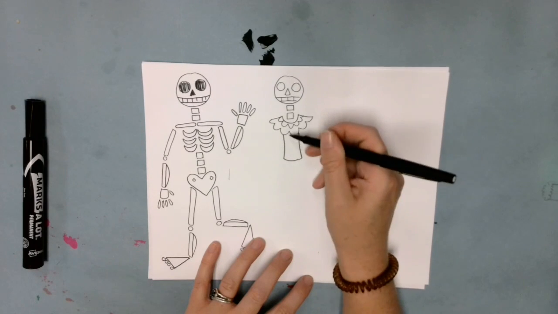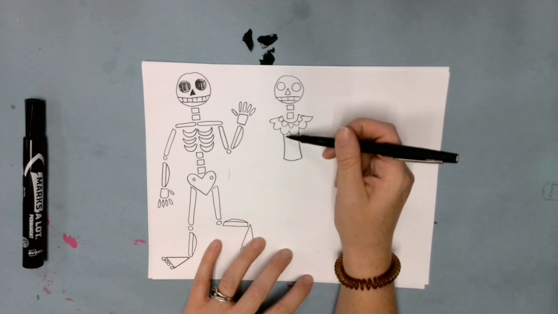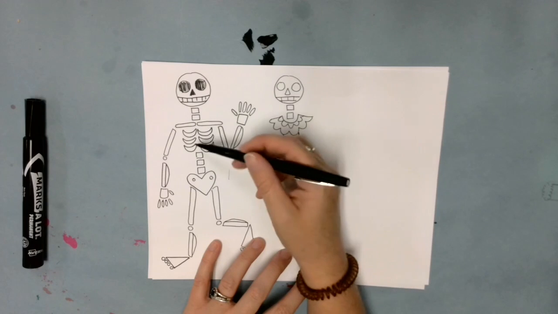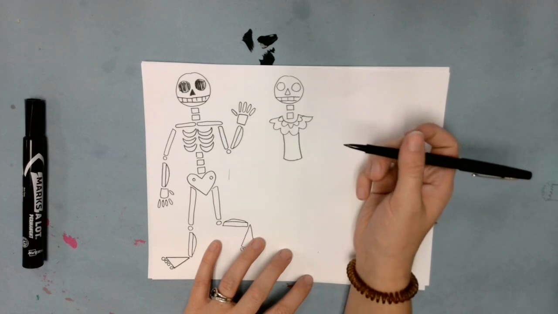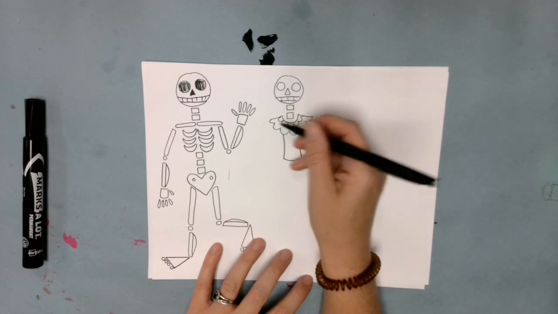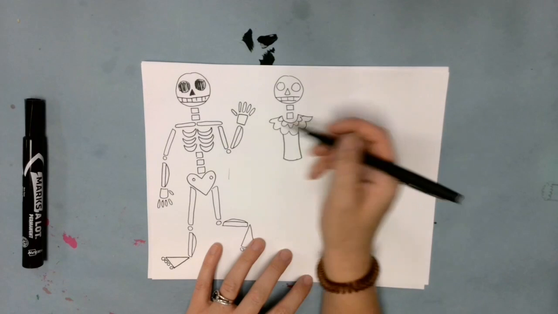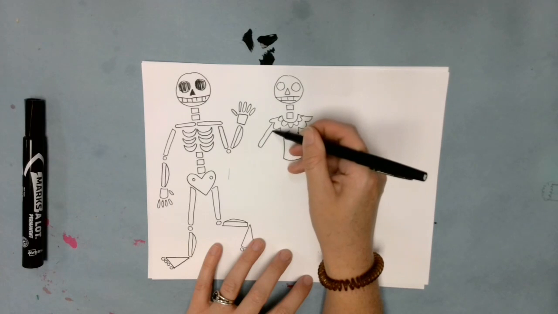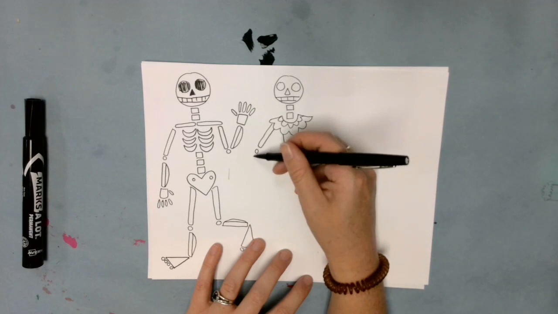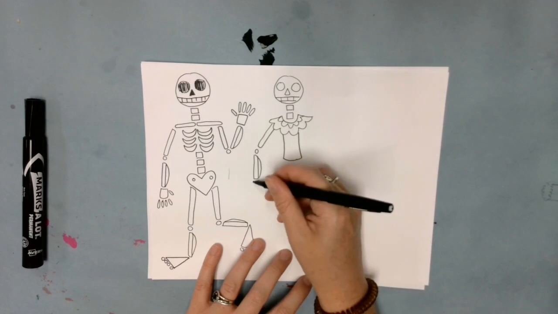So now that I know that this is not the bottom of my dress, but the part of my dress that covers my stomach, I'm not going to be able to see any of my rib cage or any of my backbone. But I will be able to see part of my arm bones. My collarbones are mostly covered, but since this is a sleeveless dress, I would see pretty much all of my arm bones.